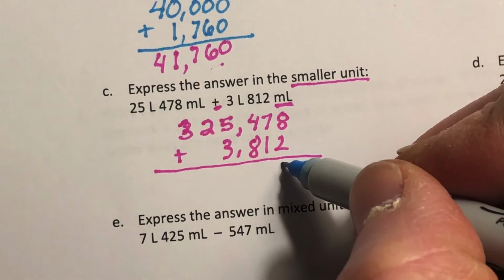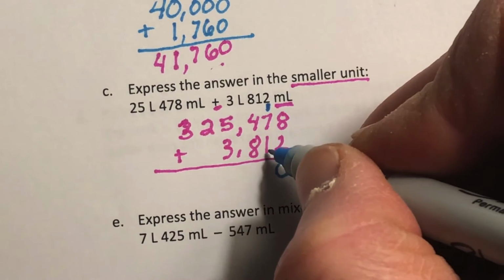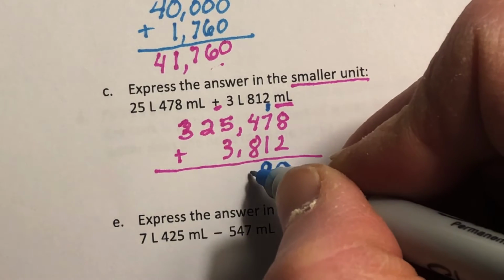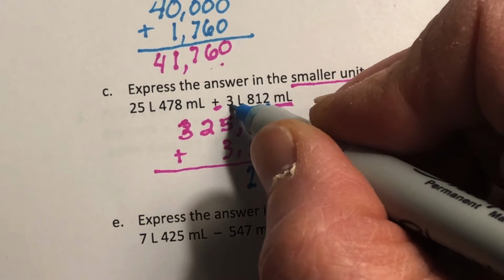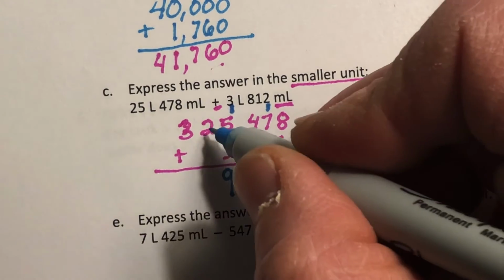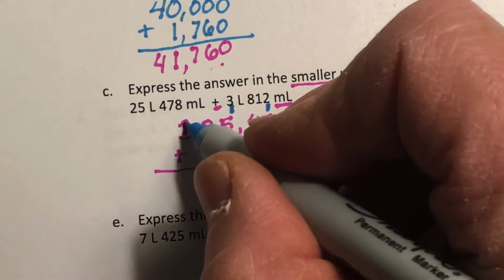8 plus 2 is 10. Love that. Those guys are friends. Carry the 1. 1 and 1 is 2, plus 7 is 9. 4 plus 8 is 12. Carry the 1. 1 and 3 is 4, plus 5 is 9. 2 plus nothing is 2. And then I got it. This was a mistake.